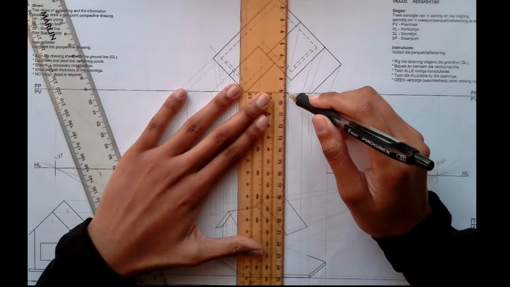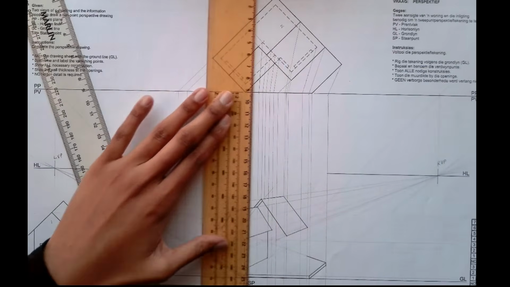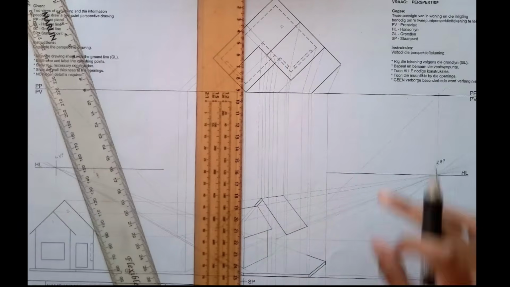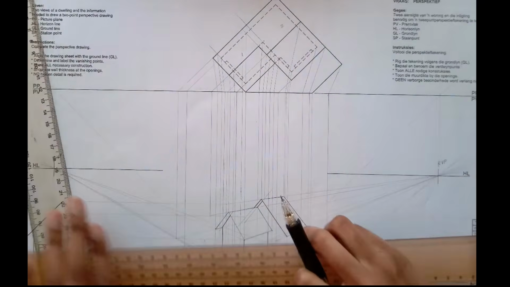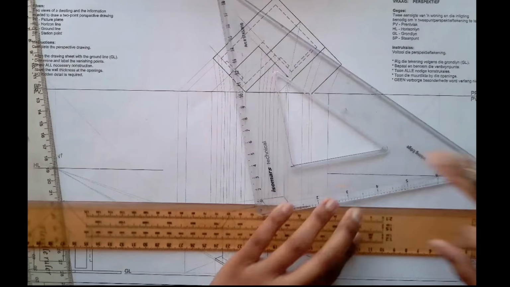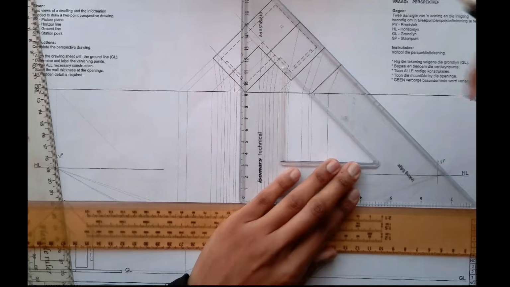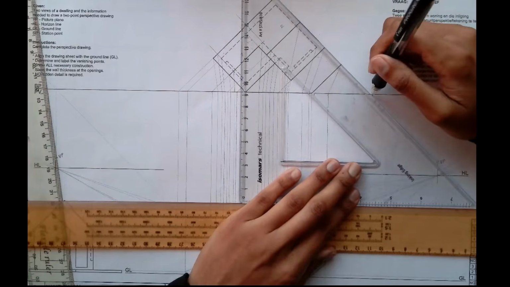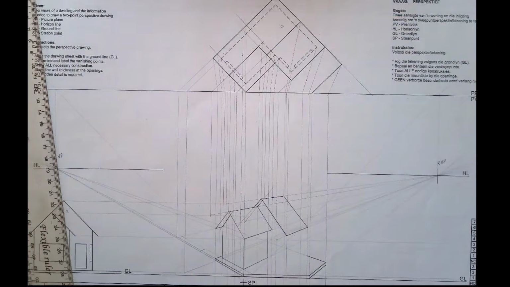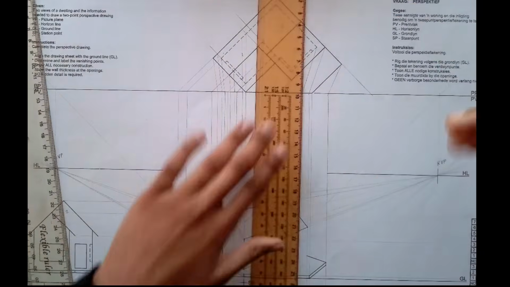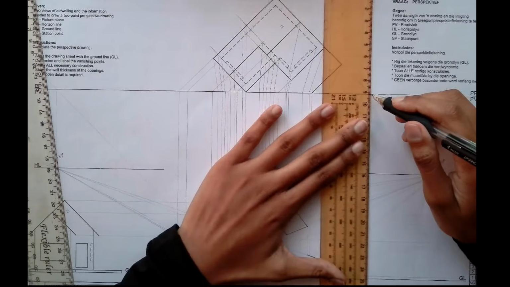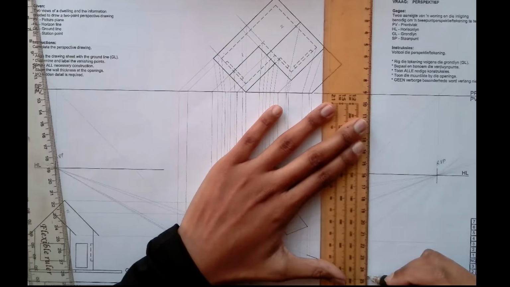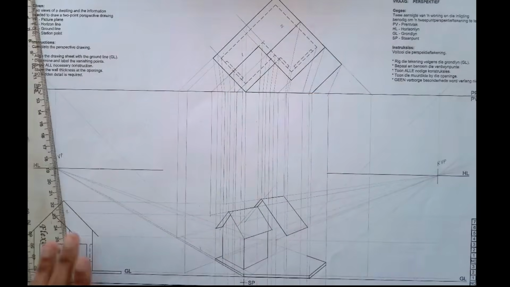So here we know where our wall will be, but we don't know where it starts. And that's where we need to use the angle that it is sitting at, which is 45 degrees. Bring it down. And then take that.